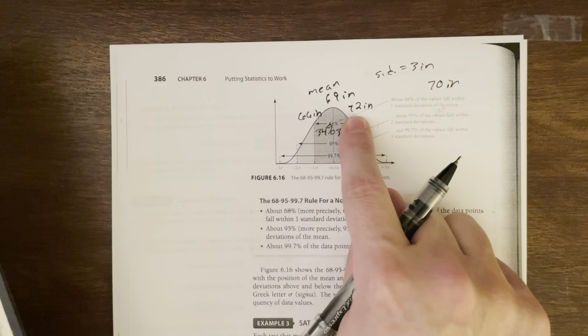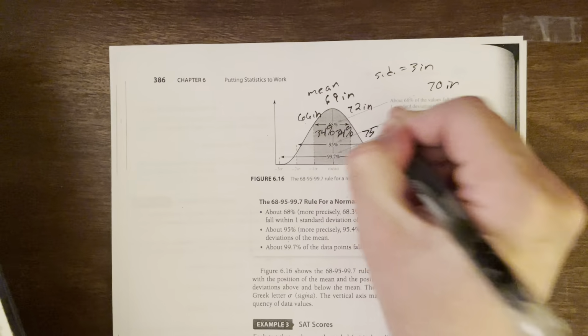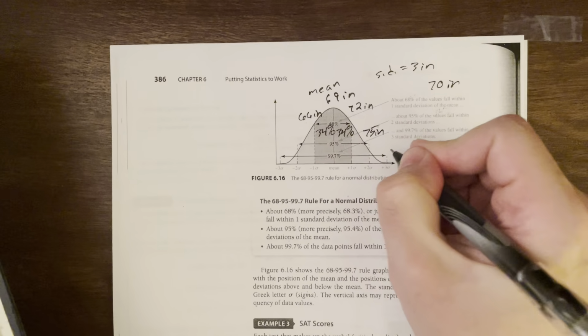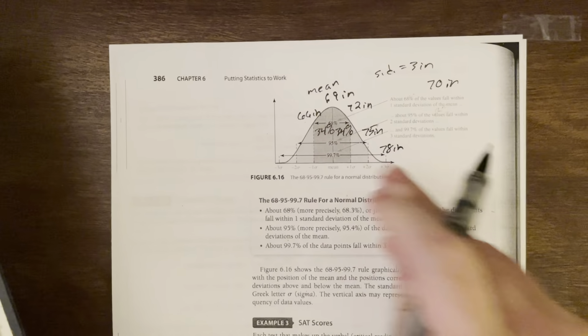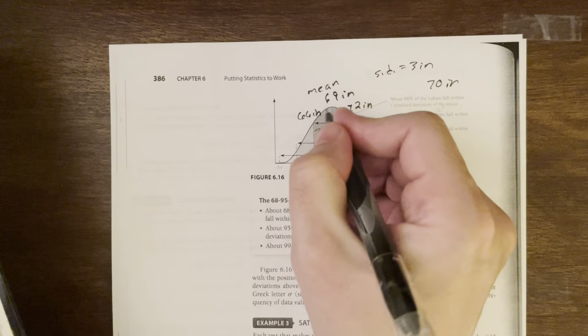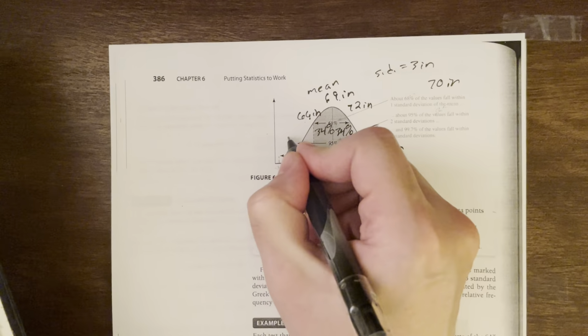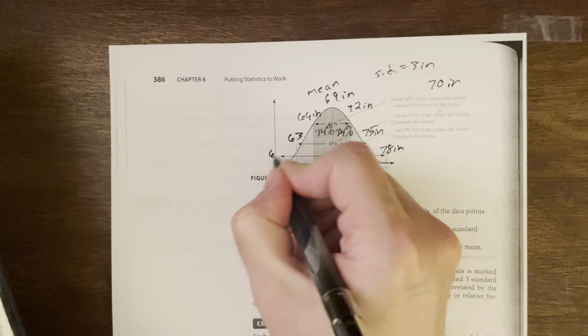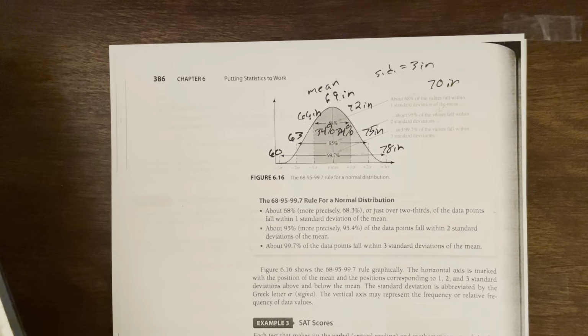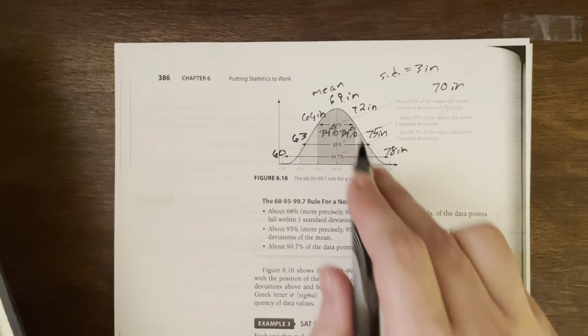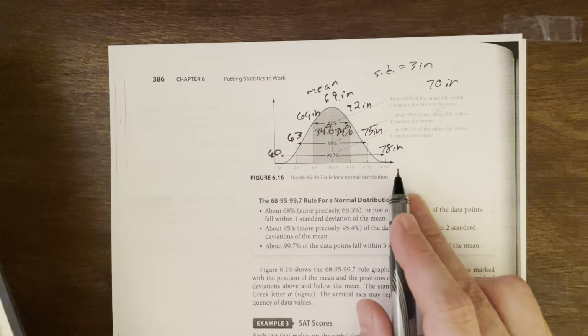So if I go 3 inches above, I get 72. Another 3 inches above, I get 75. Another 3 inches above, I get 78. Going down, subtract 3 once, I get 66. Subtract 3 again, I get 63. Subtract 3 again, I get 60. So these are the important height values we can use.